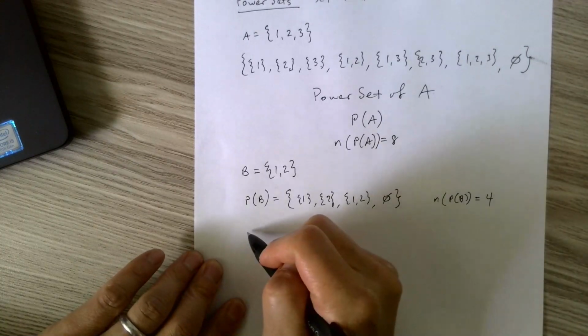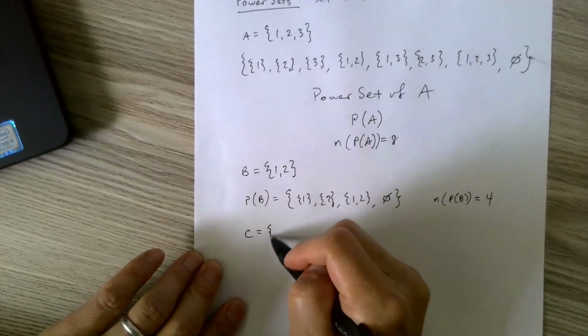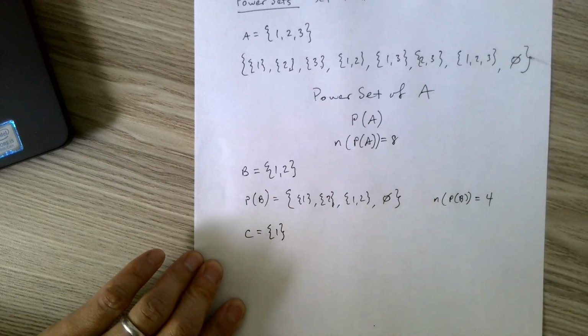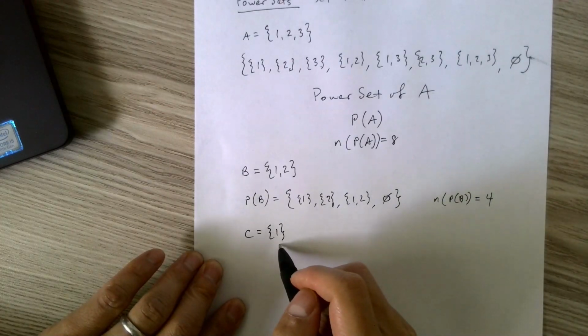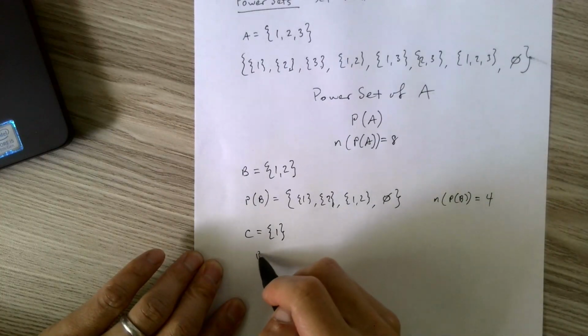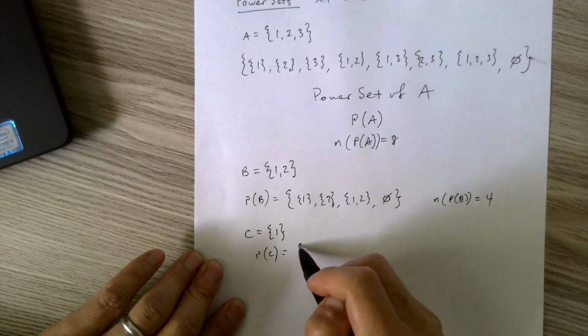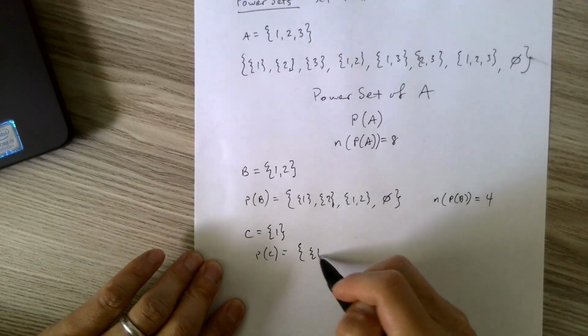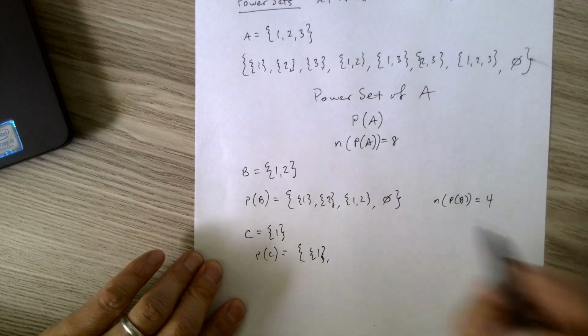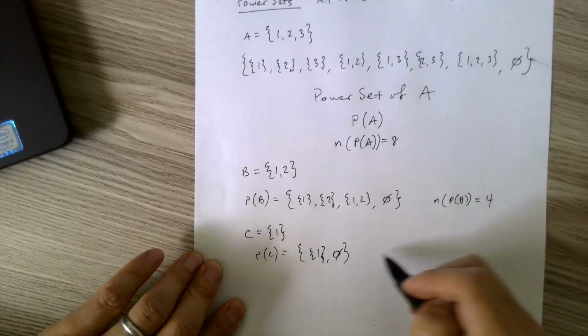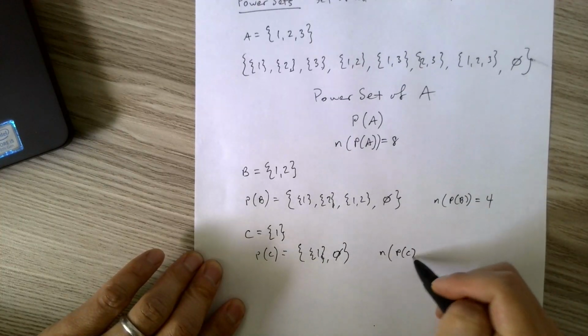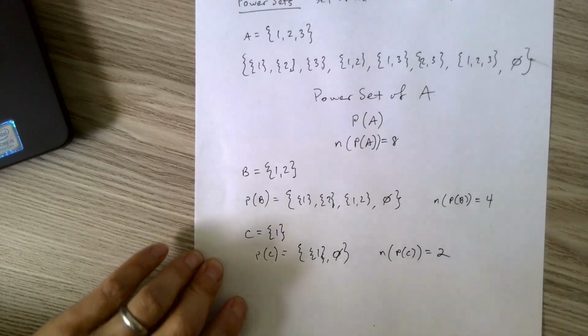Okay, what if I shrink it down to 1 element? C has only 1 element. Power set of C, {1}, and empty set. So the cardinality of the power set of C is 2.